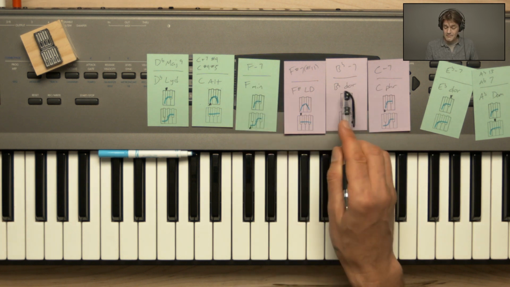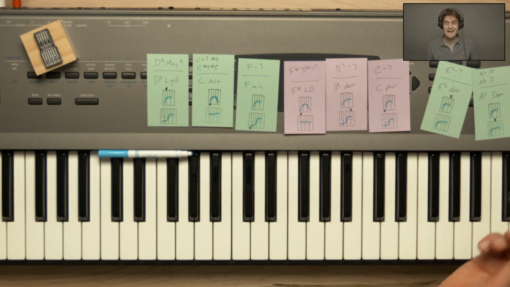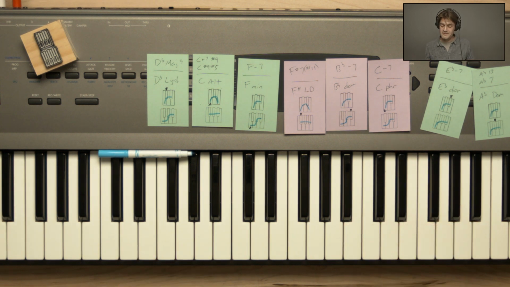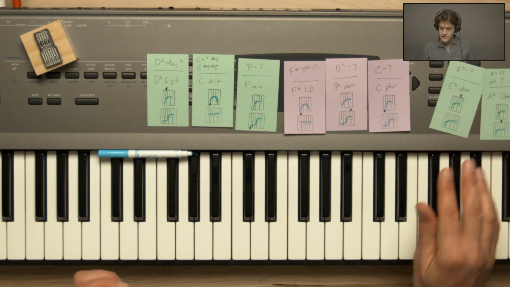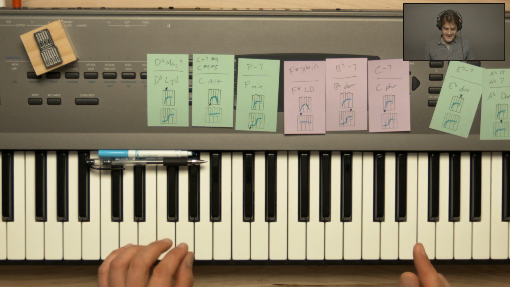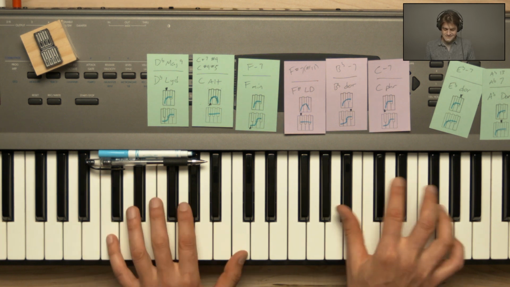It might be minor, it might be Dorian, it might be Phrygian, it might be any number of things, and you really have to listen into what the mode is and what the shape is and what the anchor is to figure out its context. So C Phrygian, so we've got that going on.